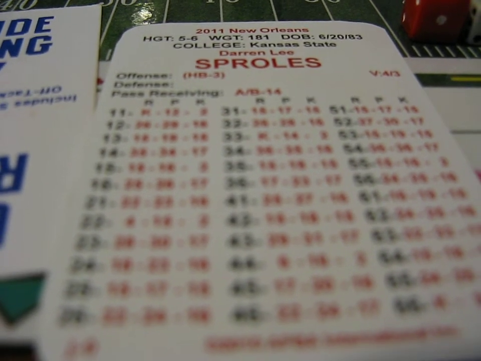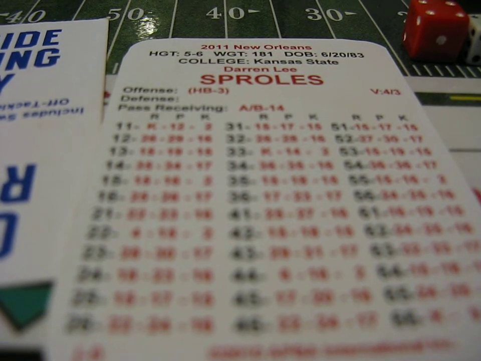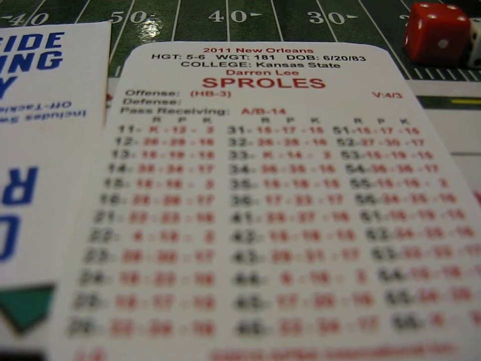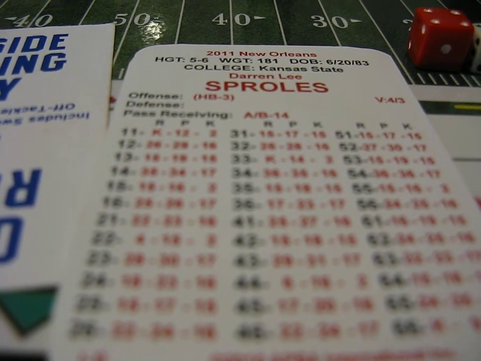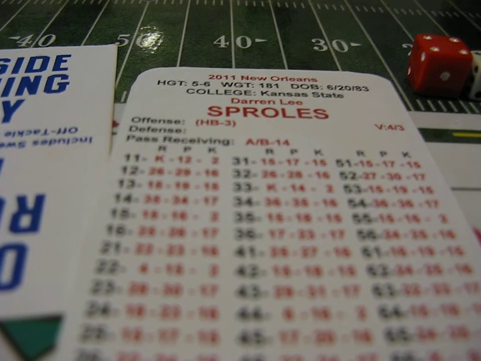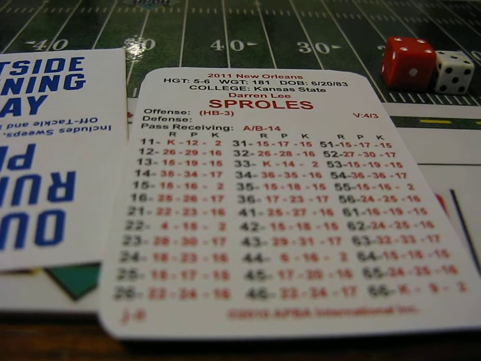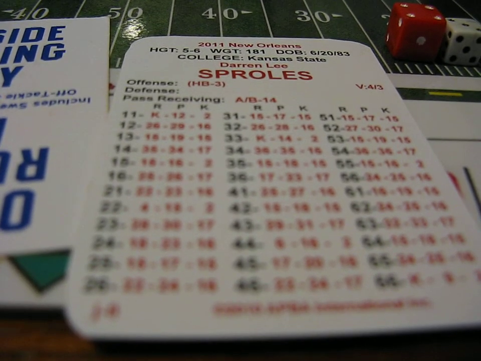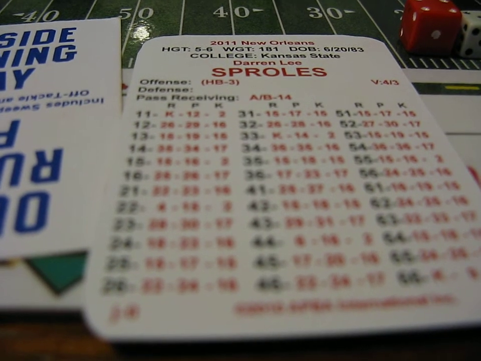Now, why do I say line change? Because when I say goal line defense, that automatically you're going to read the running back's card 2 lines below the play result. Okay, so I had a 43 here. That's a 29. So now I'm going to drop that to 30, and I have to stop at 30.